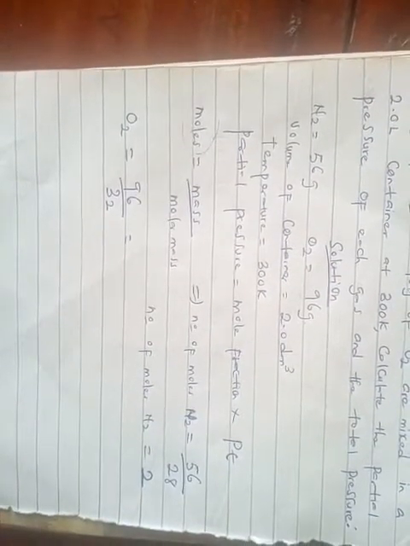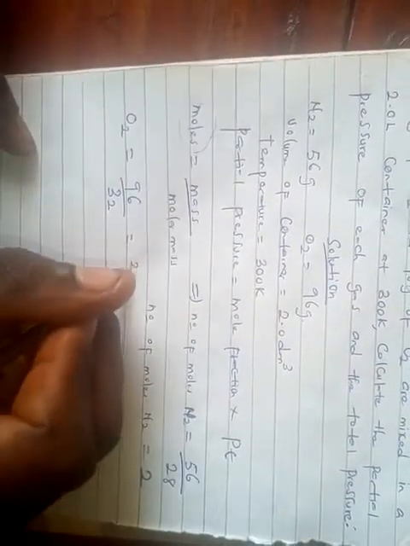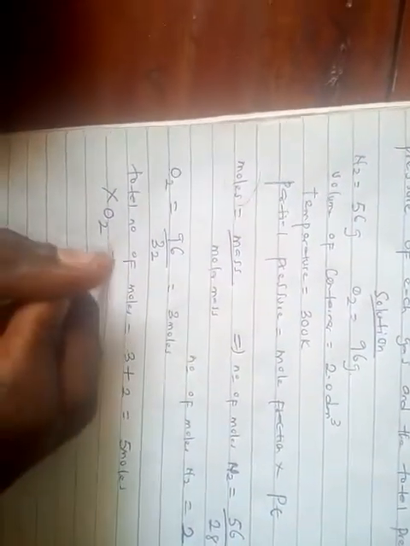Then the same thing is applicable to oxygen. That of oxygen will now be equal to 96 all over what? Oxygen is also diatomic, so 16 times 2, which is 32, and 96 over 32, when we do that, we're going to get 3 moles. So total number of moles will now be equal to 3 plus 2, which is equal to what? 5 what? Moles.